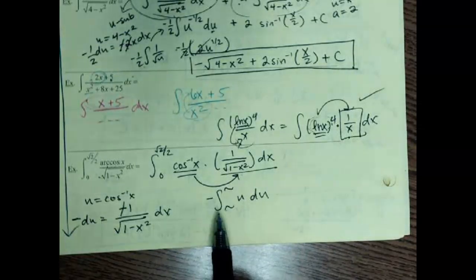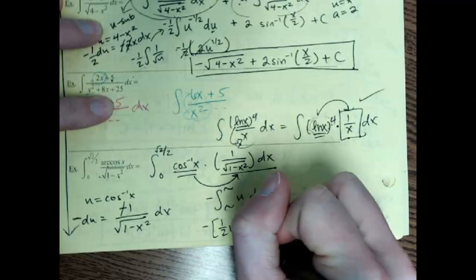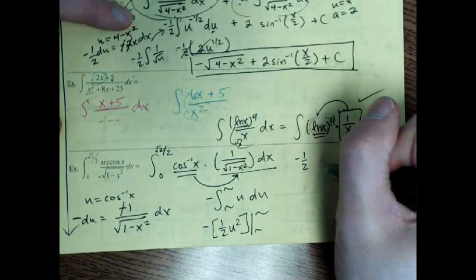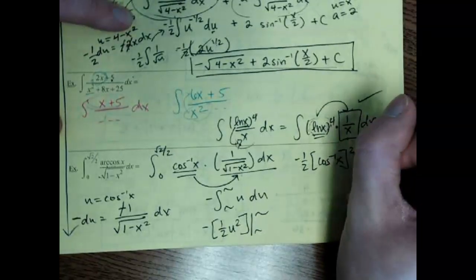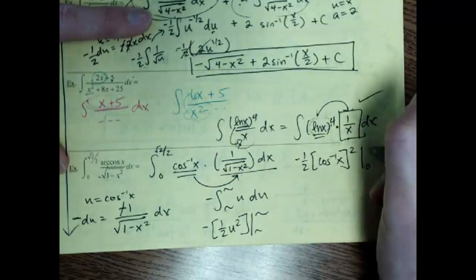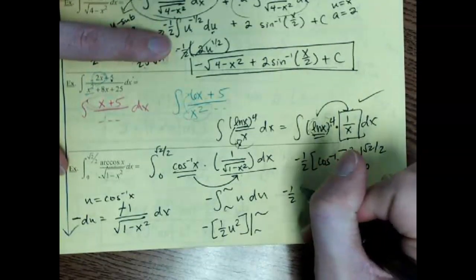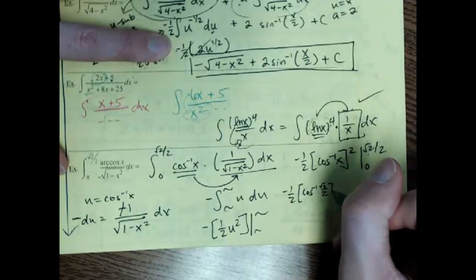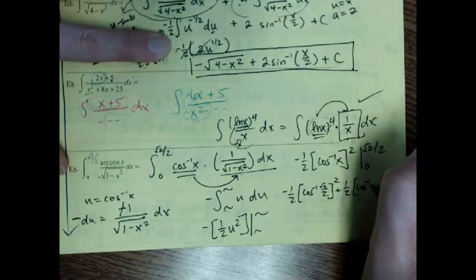All right, so here we would have it. Then we could integrate it. We'd have a 1/2 u squared, and then we would evaluate it. So I'm going to have a negative 1/2, and then I have cosine inverse of x, and then that's going to have to be squared. Then we evaluate it from 0 to root 2 over 2. So I'd have a negative 1/2, then I'd do the cosine inverse of root 2 over 2, squared, minus negative, so plus 1/2, cosine inverse of 0 squared.